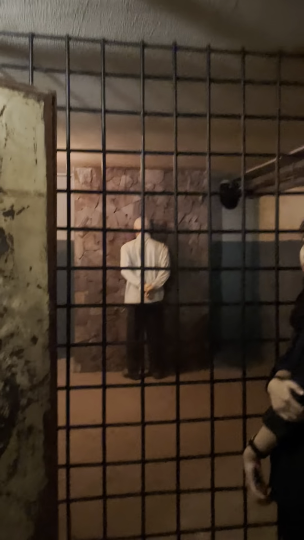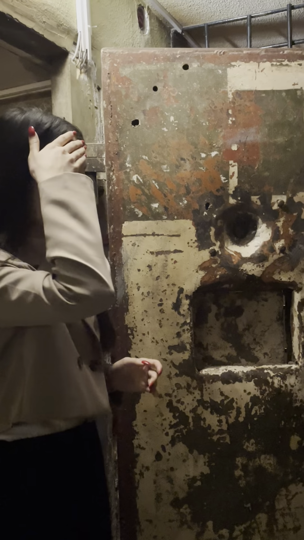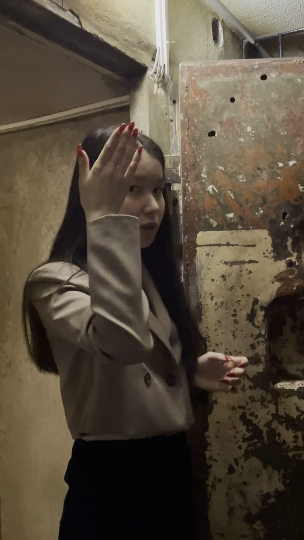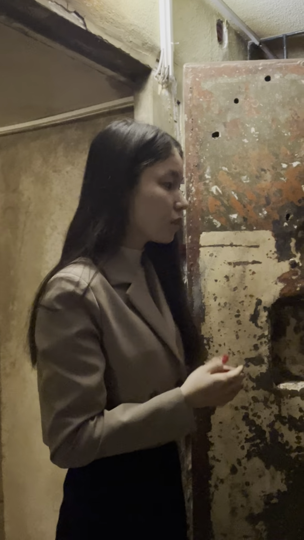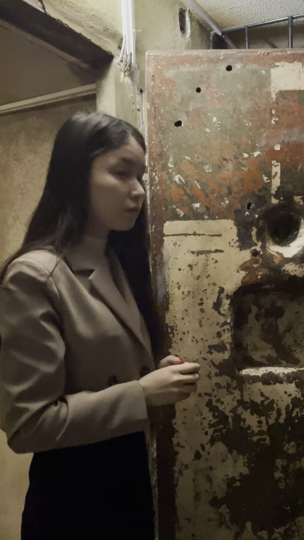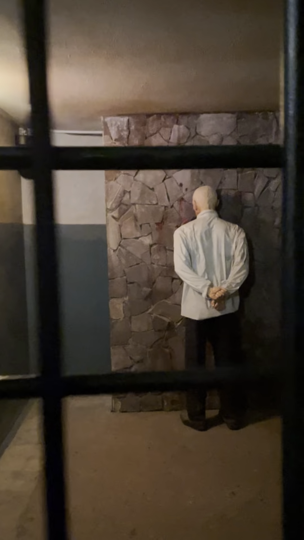About 25,000 people were executed in Karabakh. 25,000? Yes, 25,000 people. So this is the place to kill them? Yes, execution chamber. Oh my God. Before 1937, soldiers shot the prisoners in the forehead, but after that, many soldiers saw in their dreams the face of dying prisoners. Because of this, after 1938, soldiers shot the prisoners in the back. So this is the place. Oh my God. 25,000 people? My God.